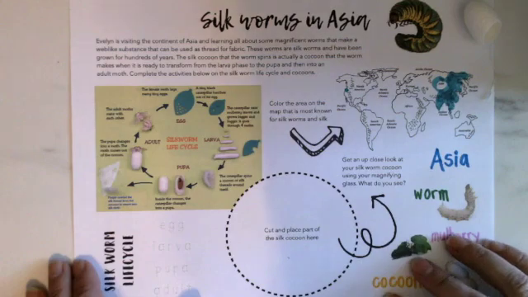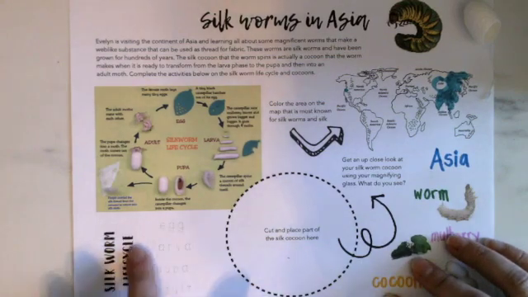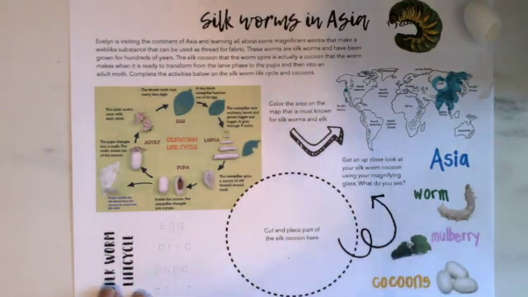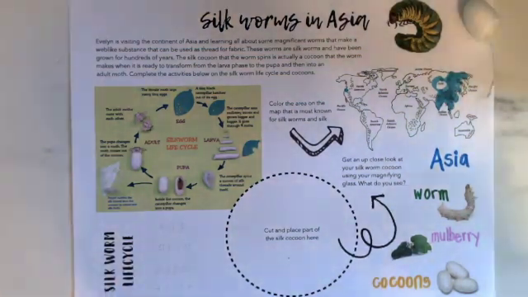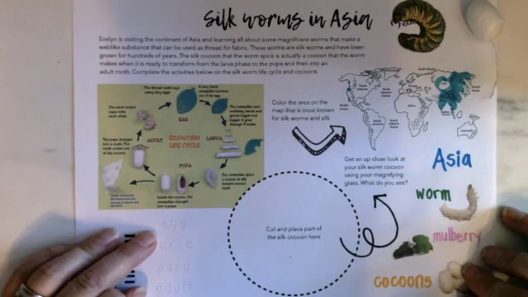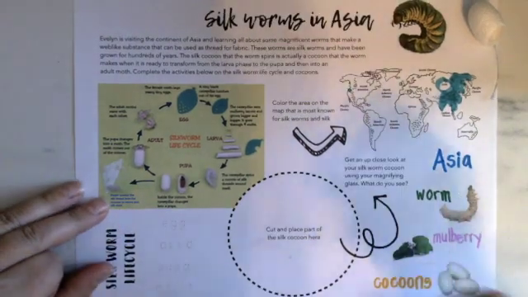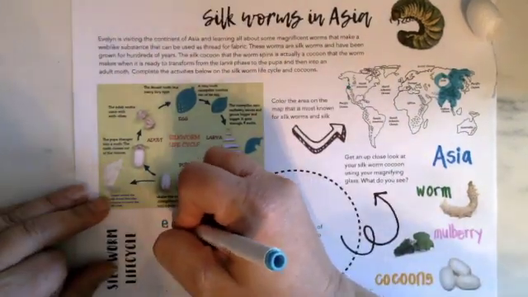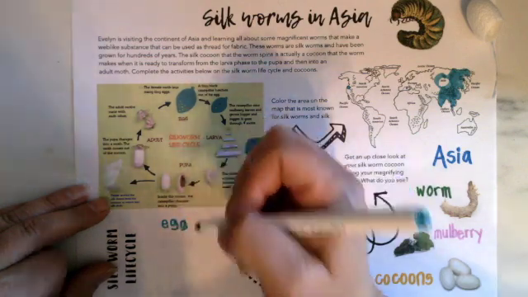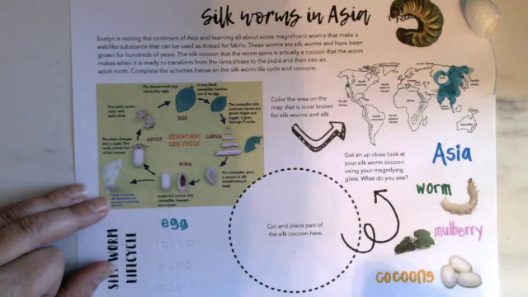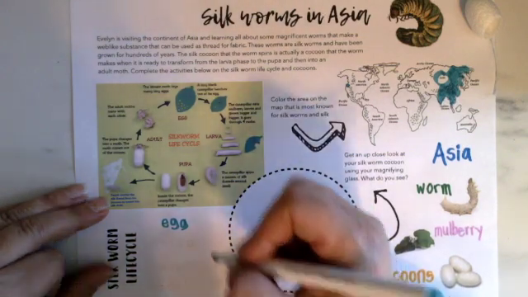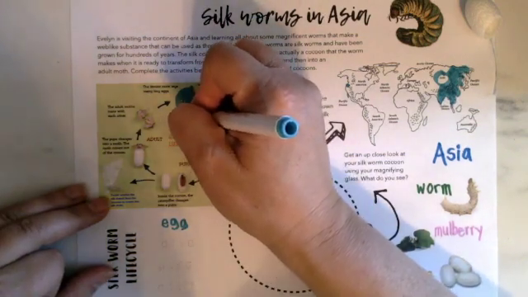So what we're going to do here is we have the silkworm life cycle right here in trace letters. We're going to go ahead and write that out. So the first life cycle phase, okay, of a silkworm is the egg. Egg. So just like, remember, all insects lay eggs. That's always the first phase of the life cycle. Okay, so we can put a 1 right here next to egg.